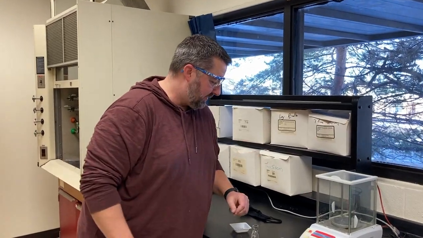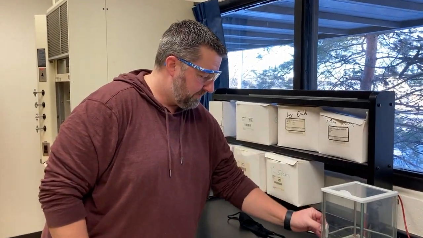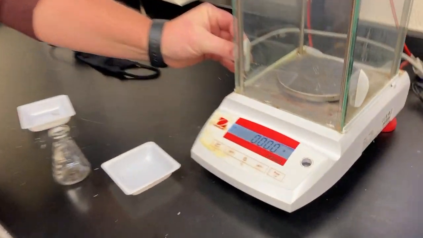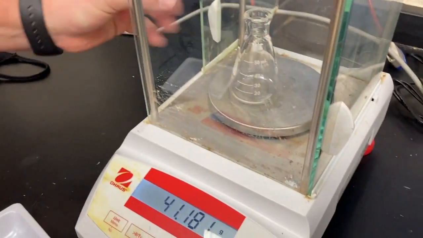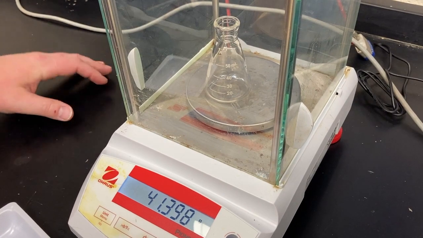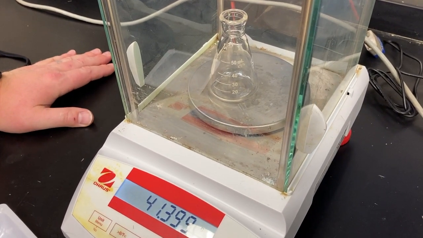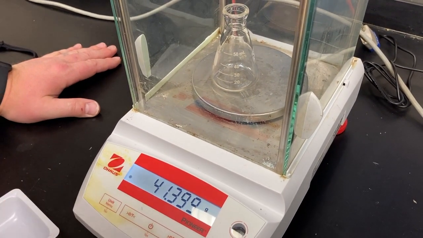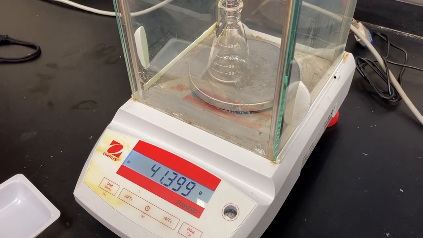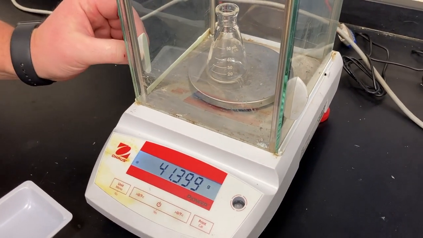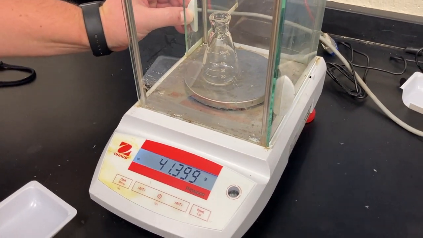Okay, we're here at our analytical balance. It's set to 0, so we're ready to go. We're going to put our dry, empty flask. That's the noise that this analytical balance makes when it's weighing something. 41.399 grams. So we want to record that in our data table. That's the mass of our empty flask, 41.399 grams.